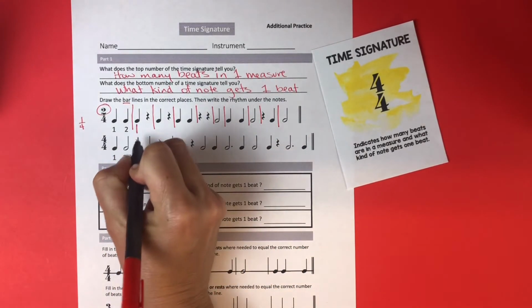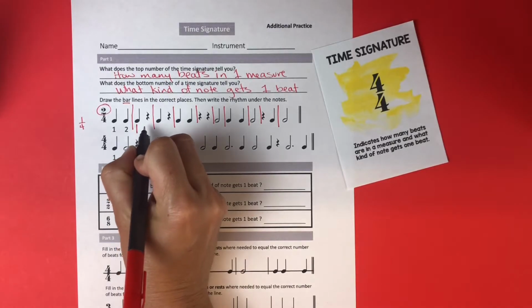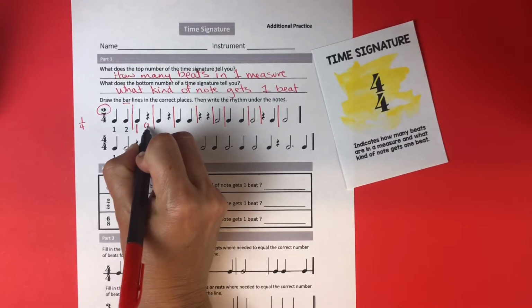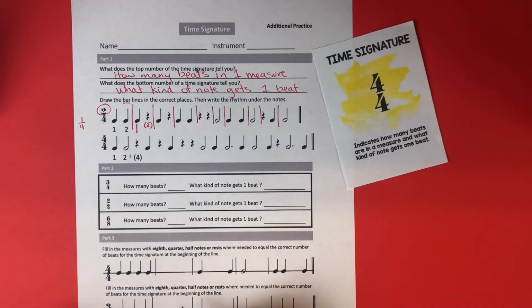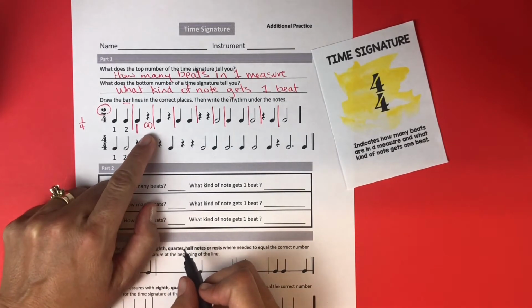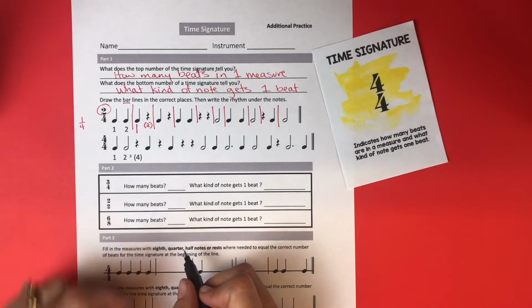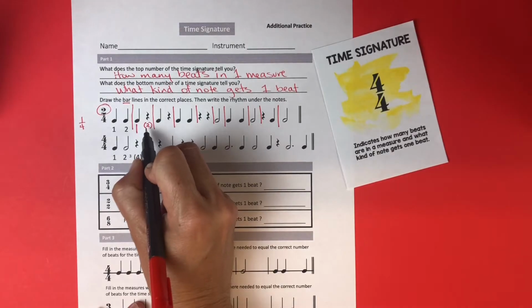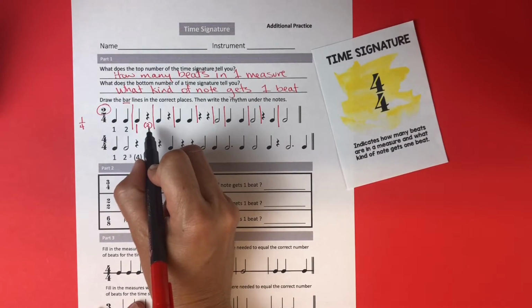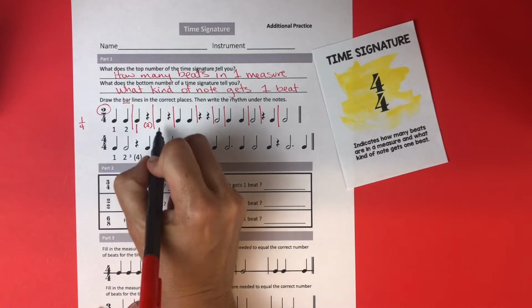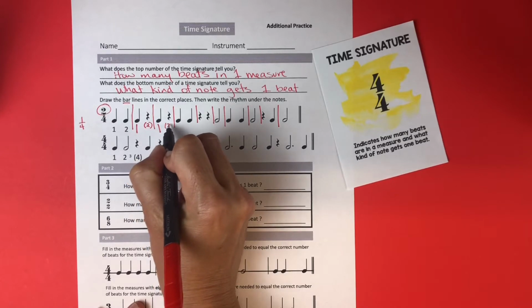All right, then it asks you to write the rhythm under the note. So under quarter notes, I'm going to put the number, so a 1. Under quarter rests, I'm going to put the number, but I'm going to put it within parentheses because beat 2 still happens, but it's silent. So by putting it in parentheses, you know it's beat 2, and you know it's going to still get a full beat, but it's going to be a silent beat. Okay, again, 1, parentheses 2.